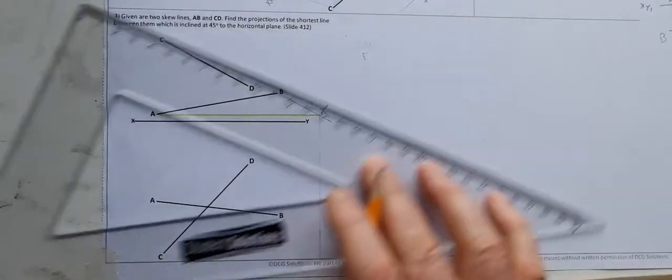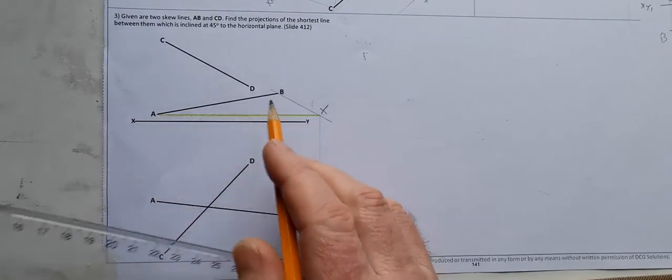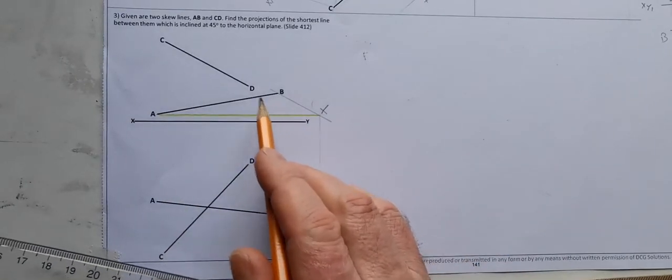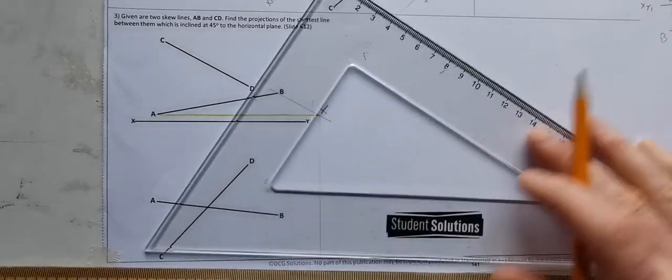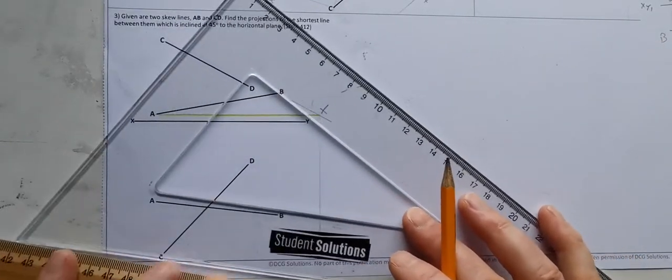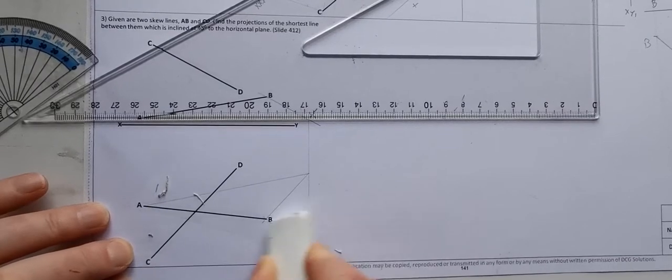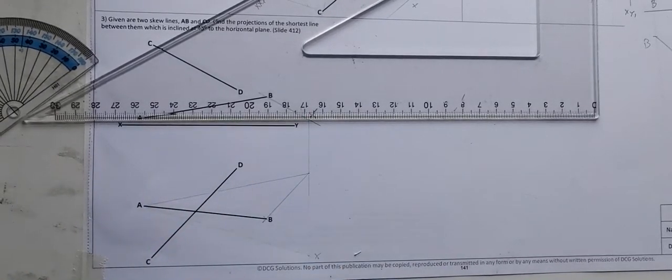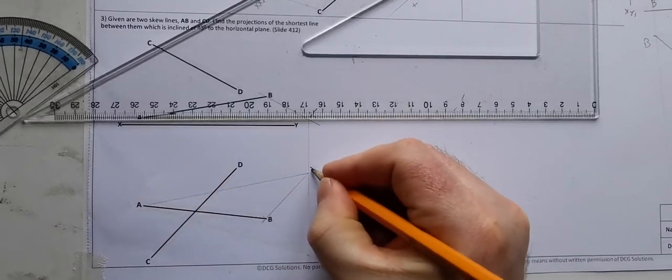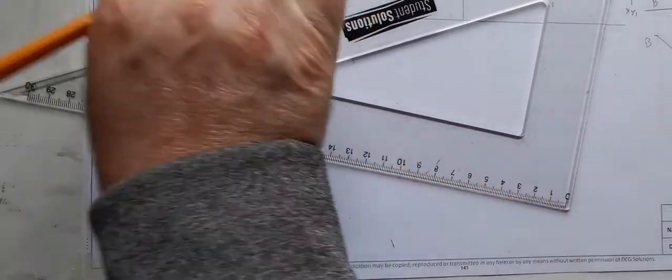Do the same parallel. So I want to go parallel to CD from B. So parallel to CD. Okay, so AX is our green line.